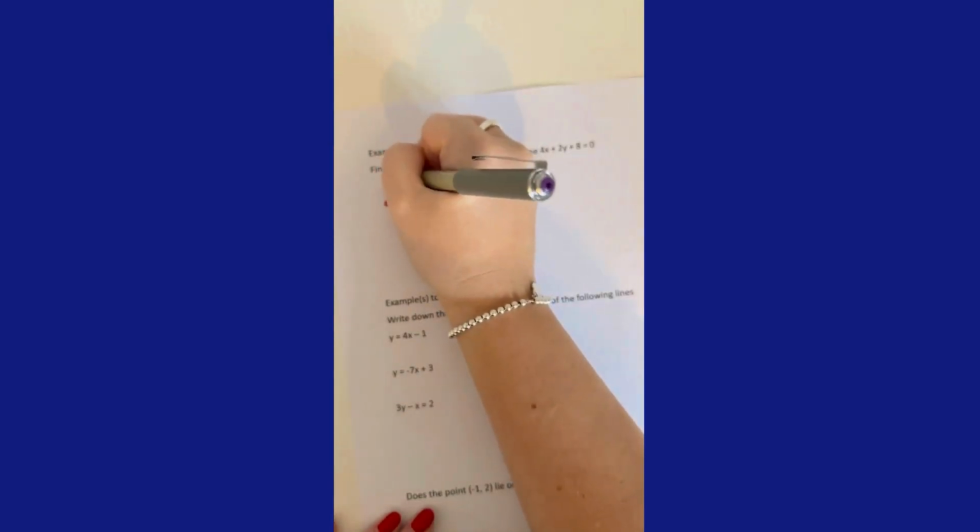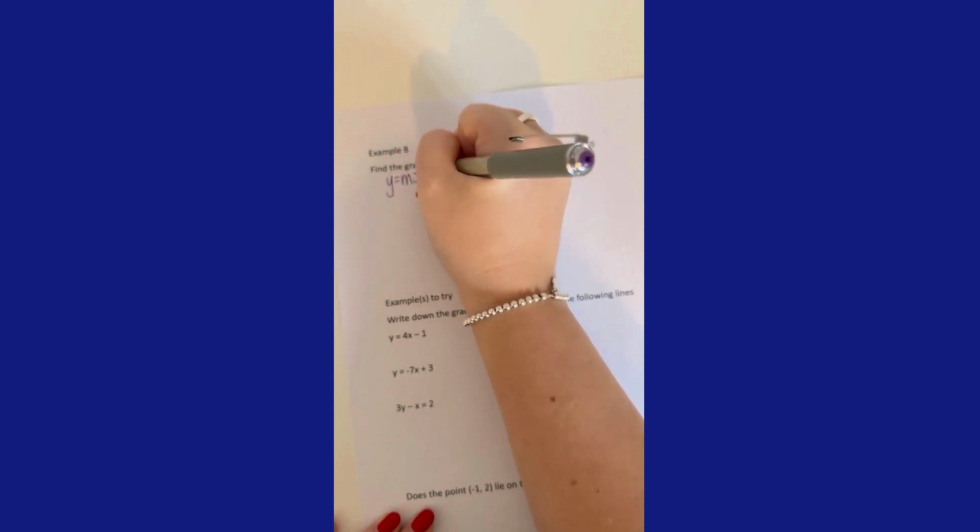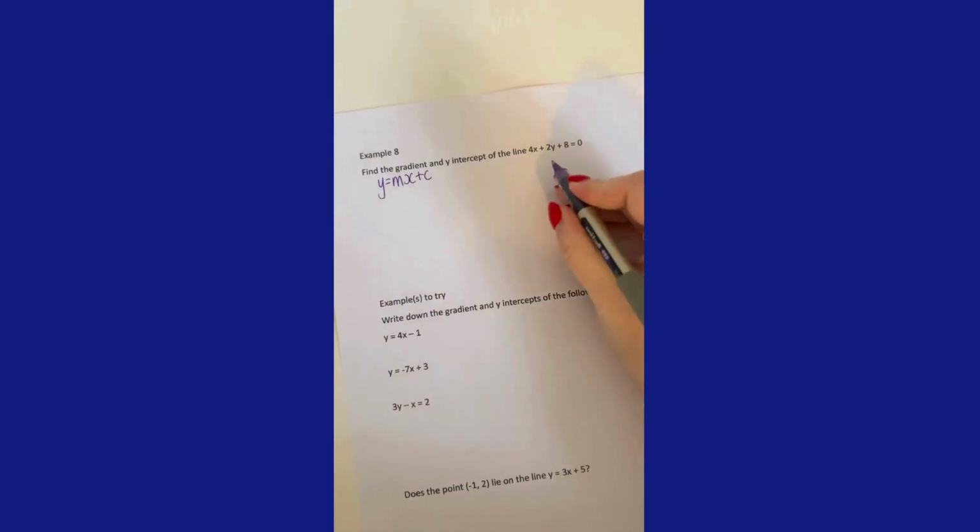I've got one more example for you. So find the gradient and y-intercept of the line 4x plus 2y plus 8 equals 0. Again, we need this in the form y equals mx plus c to be able to accurately read off what our gradient and our y-intercept are. So we want to leave the y's on the left-hand side, but our x's and our numbers we want to move over to the right-hand side.